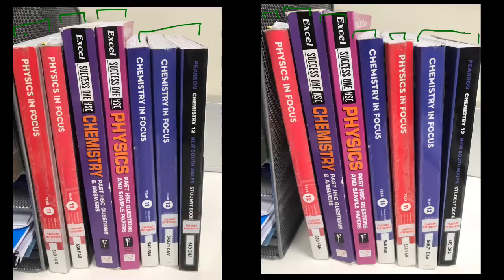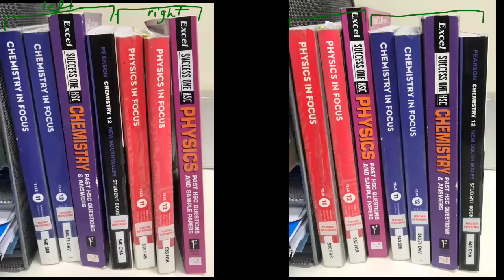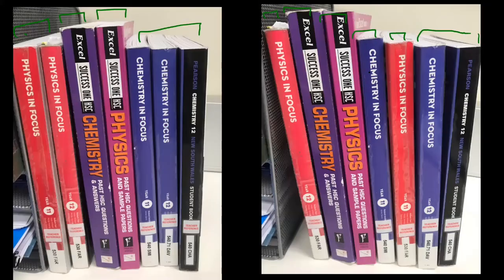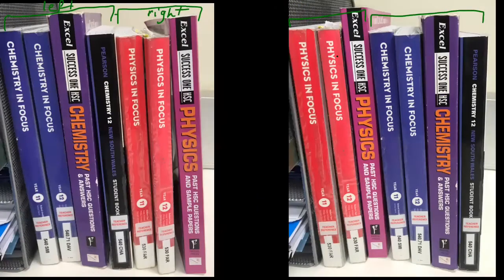There are many other ways that I can put these books on this shelf. The entropy of this system is more than the entropy of the system in the other category. Here I have two options to put my books. Here I have more options. So the entropy of the system here is more than the other one.